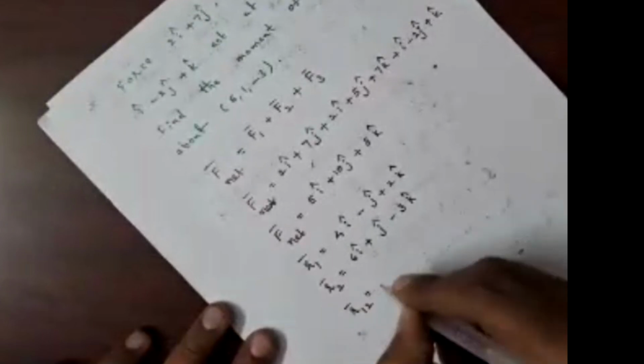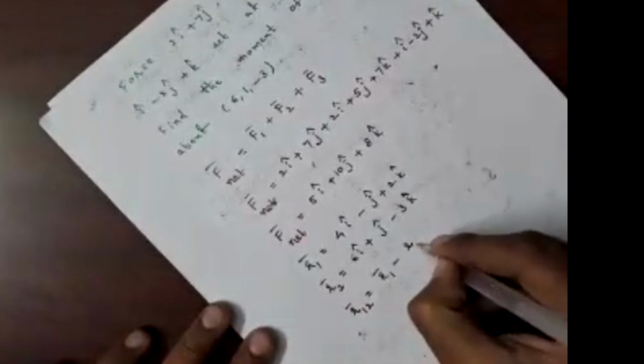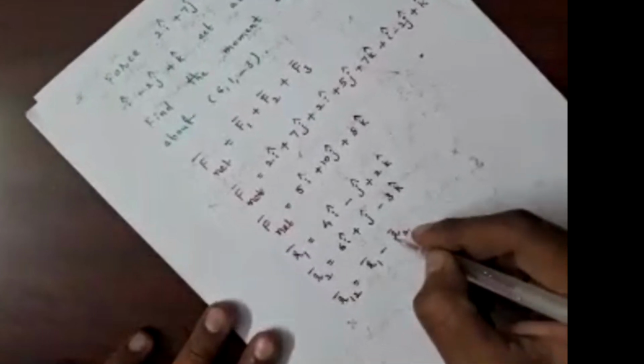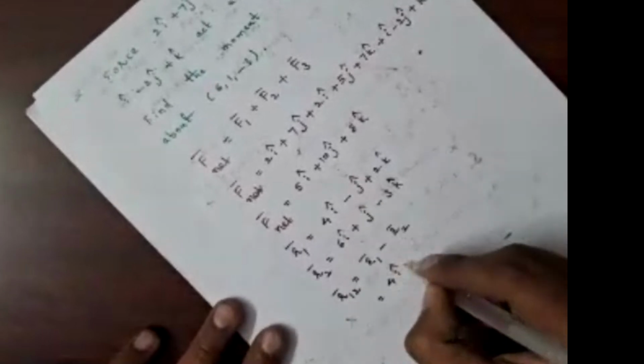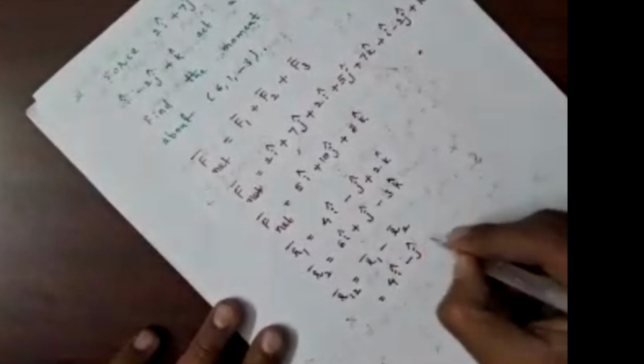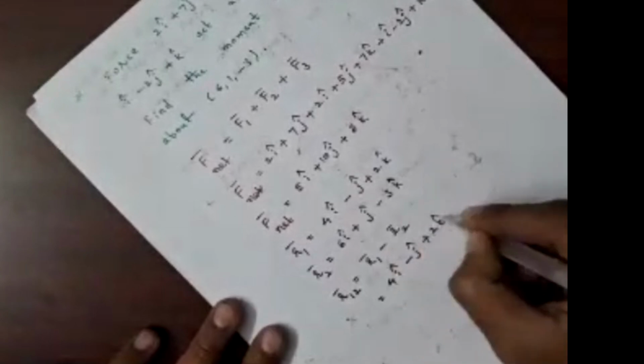Now I'm taking R12 bar, nothing but R1 bar minus R2 bar. R1 bar is 4 i cap minus j cap plus 2 k cap, minus R2 bar, 6 i cap plus j cap minus 3 k cap.